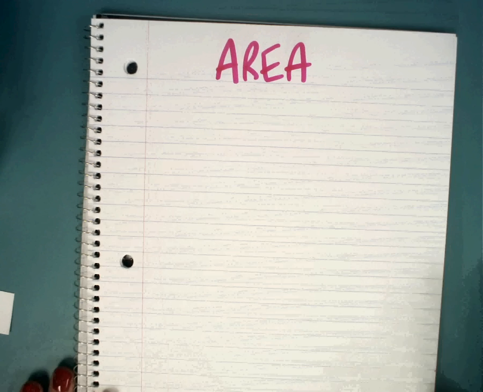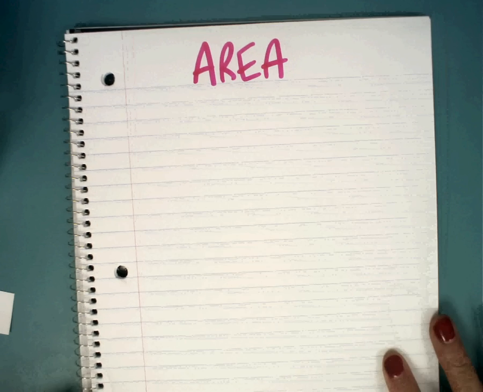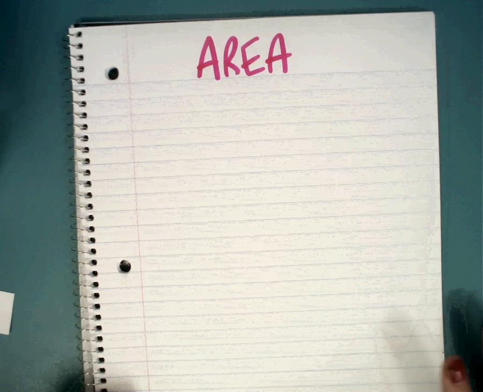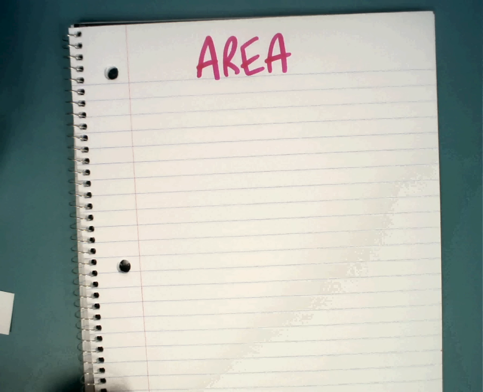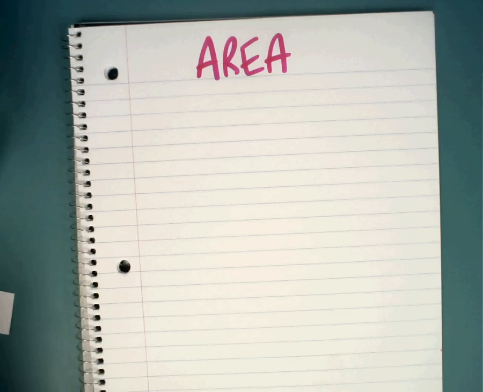Okay, let's talk about area for a minute. You guys have seen area before. You've seen it last year. You know how to calculate it. This should just be a review for you, and we can just get some extra practice in.